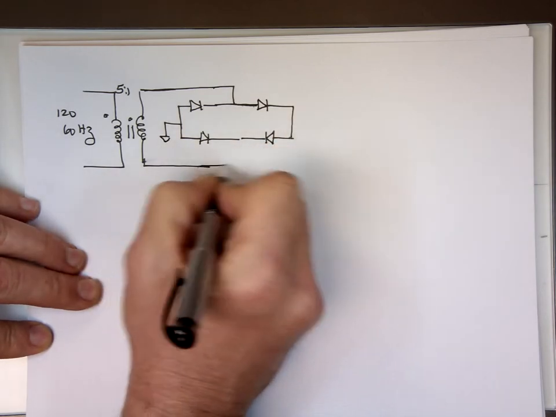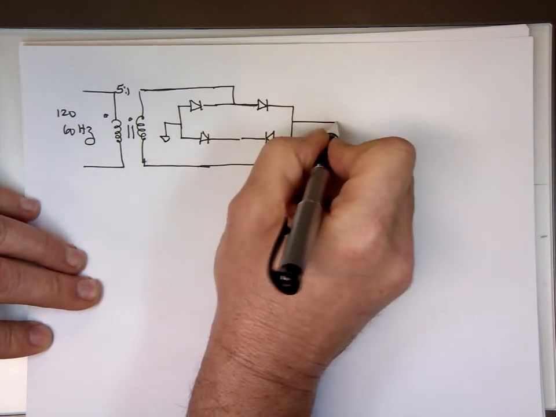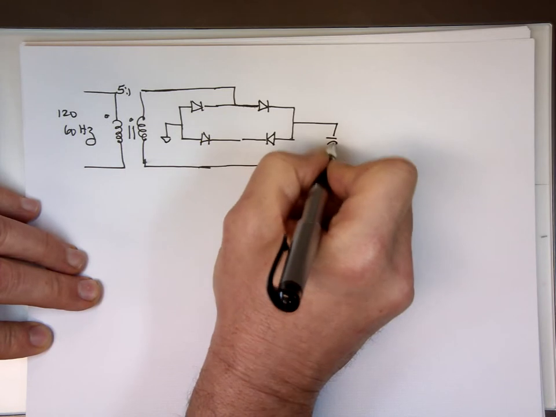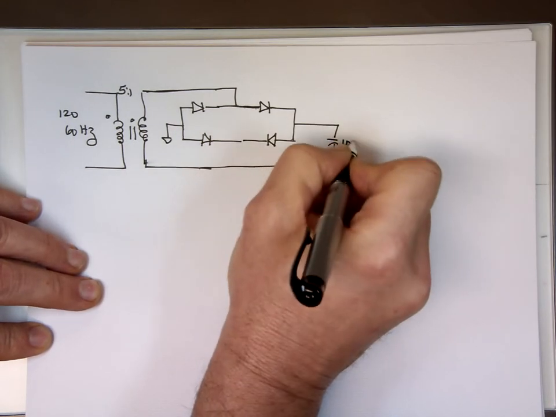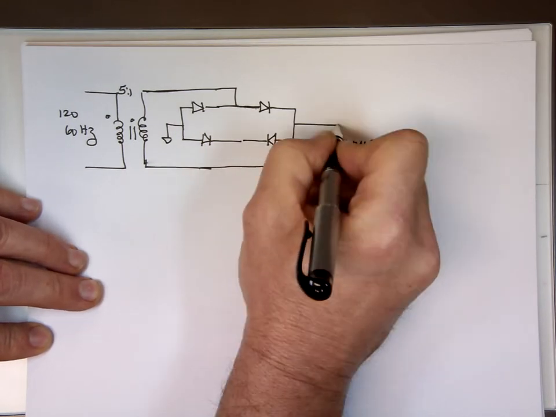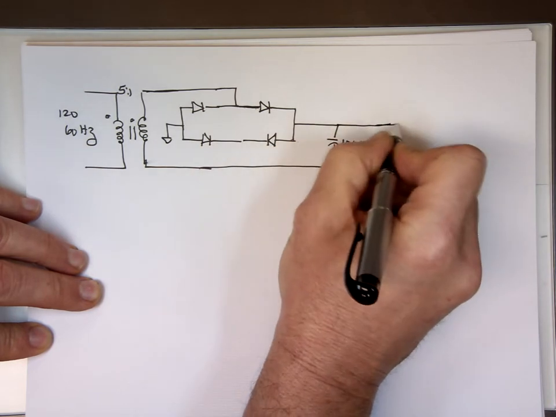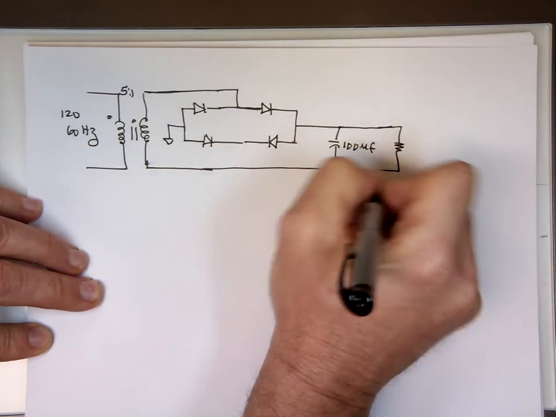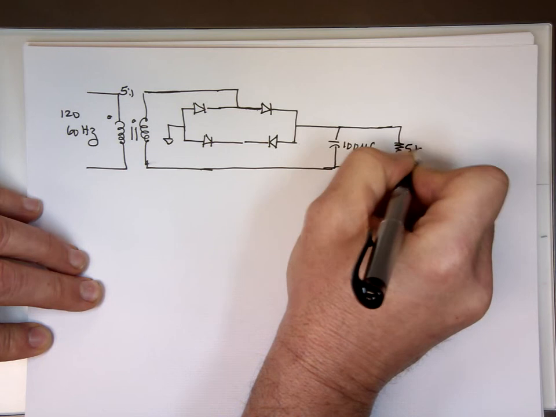This is where the capacitor is, 100 microfarad, the 5K. And that's again V load.